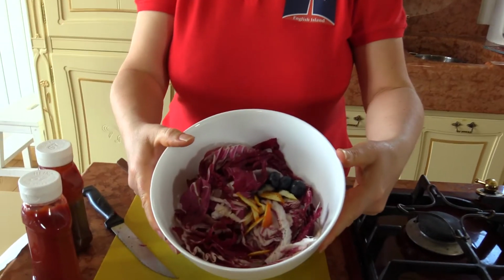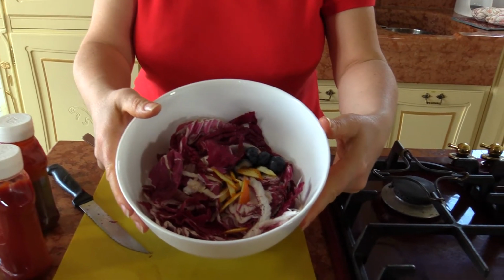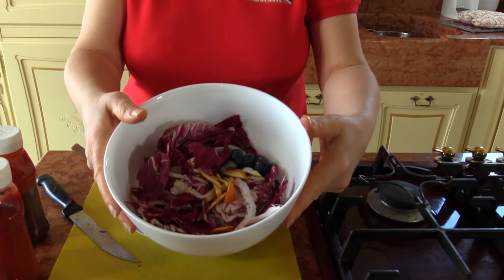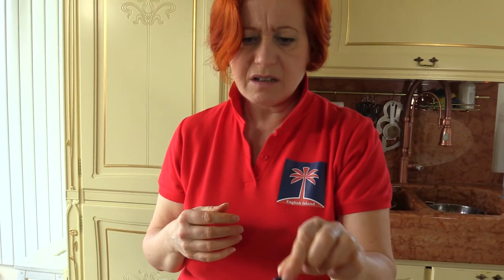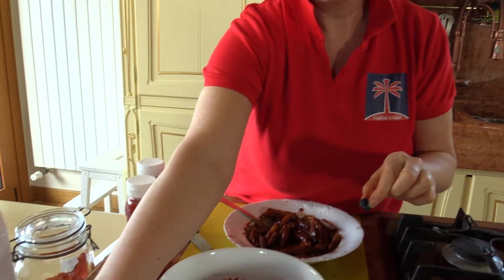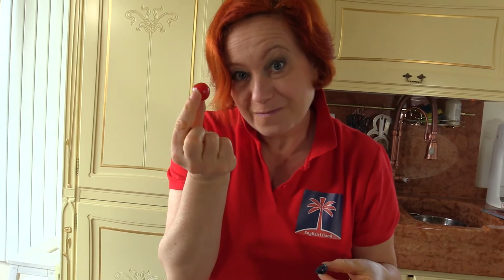Oh, this salad is strange. Why? Because I put radicchio, not lettuce. Radicchio is red and lettuce is green. These cherry tomatoes are strange. Because I put blueberries. Blueberries are blue. And cherry tomatoes are red.